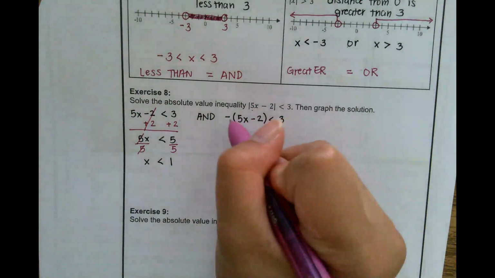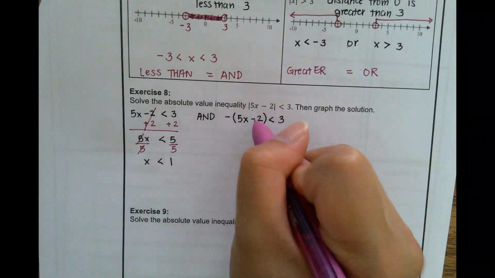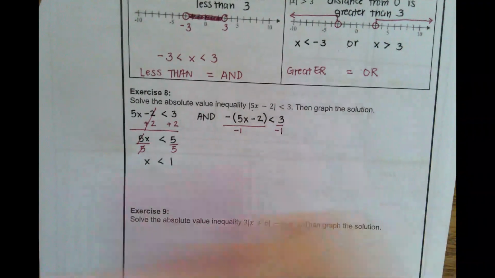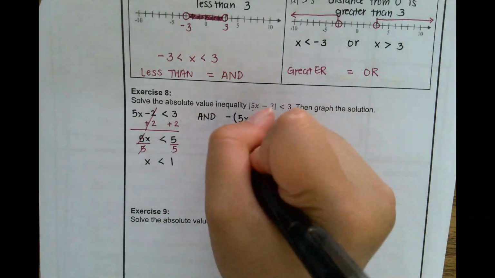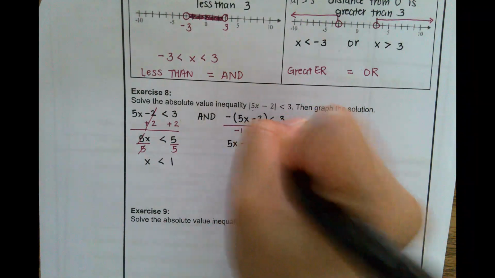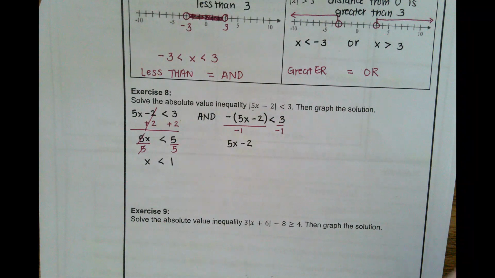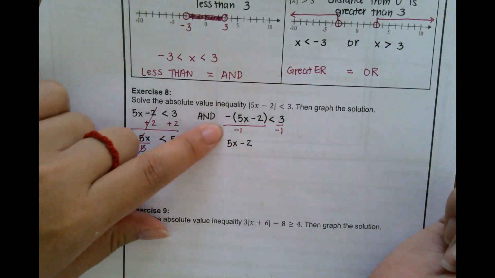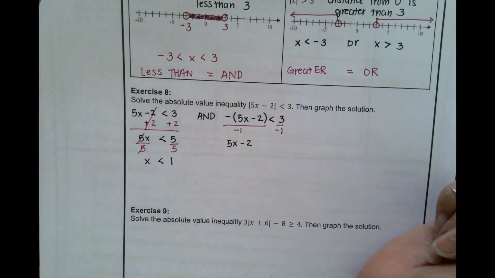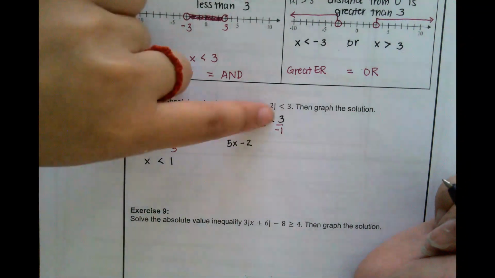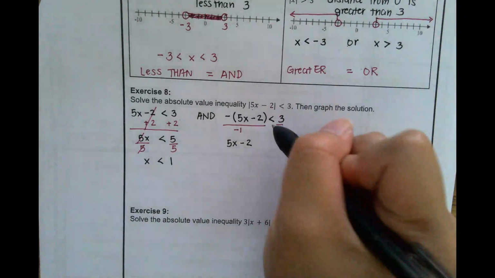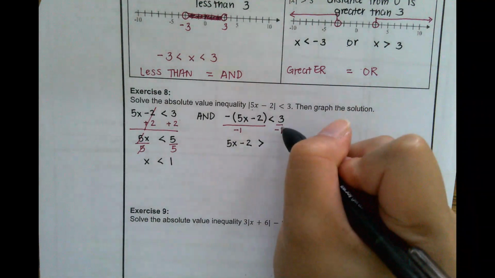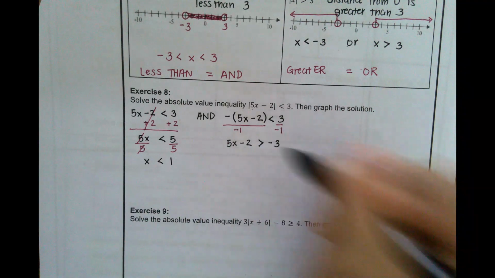So here, again, I'm going to get rid of this negative that is being multiplied by dividing by negative 1. Okay. That gets rid of it, leaves me with that positive. Okay. However, remember, this is an inequality. I just divided by a negative number. What that tells me is I need to flip that sign. So instead of this less than now, it will be a greater than. And instead of that 3 divided by negative 1, that will be a negative 3.